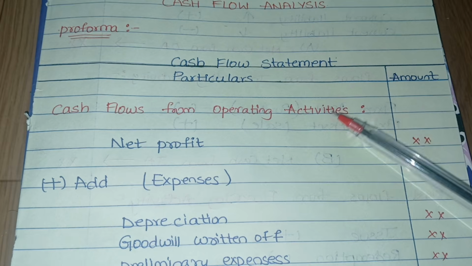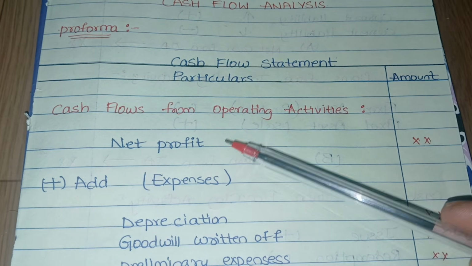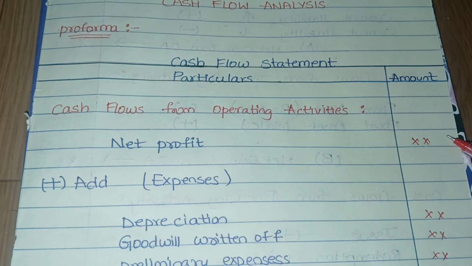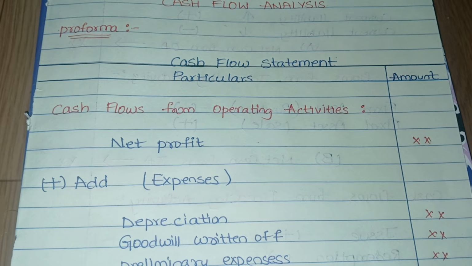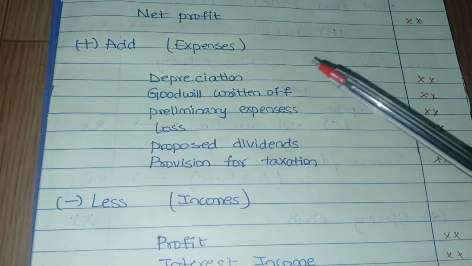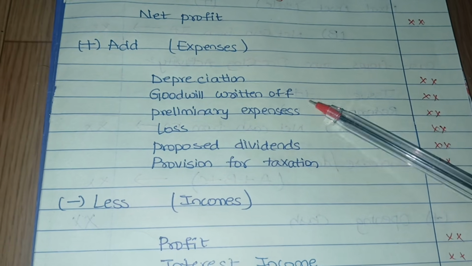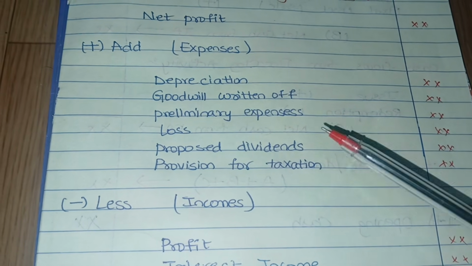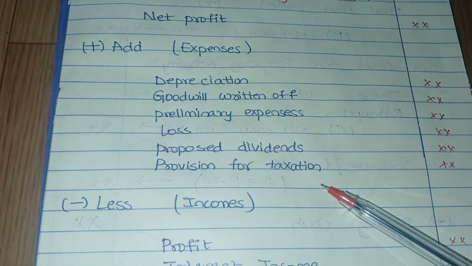In operating activities, the first thing you will have is net profit. We need to take the net profit and add back whatever expenses we have. Expenses are things like depreciation, dividends declared, goodwill written off, preliminary expenses, any loss, proposed dividends or any taxation.